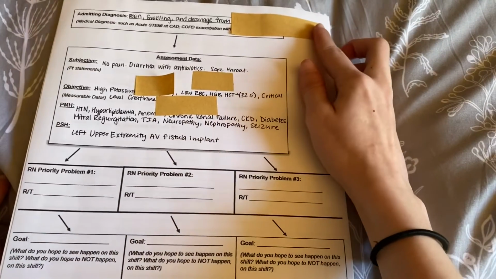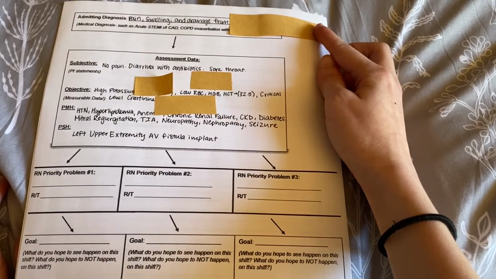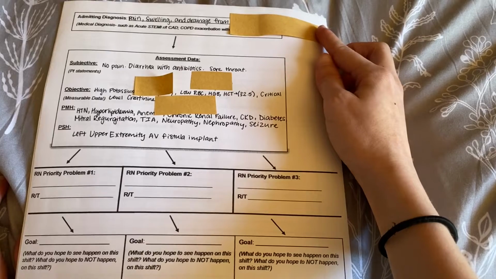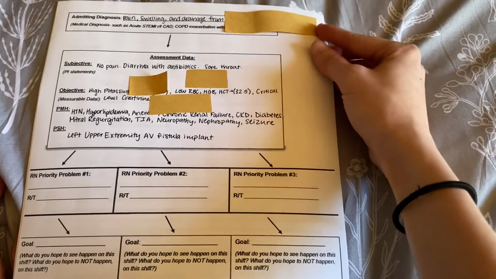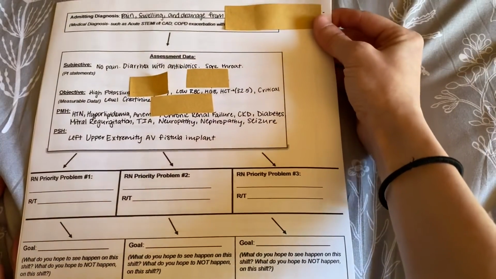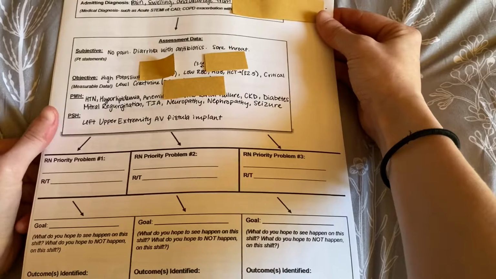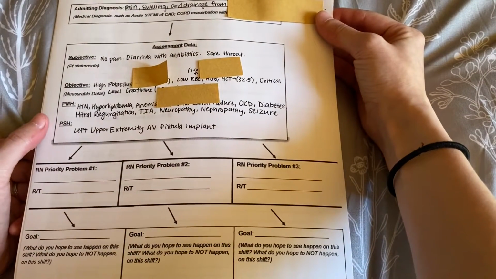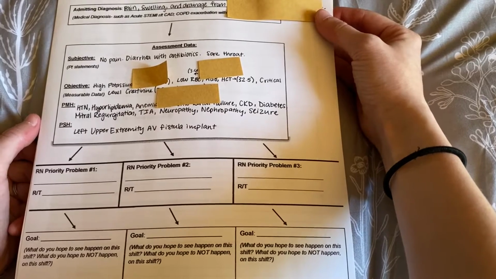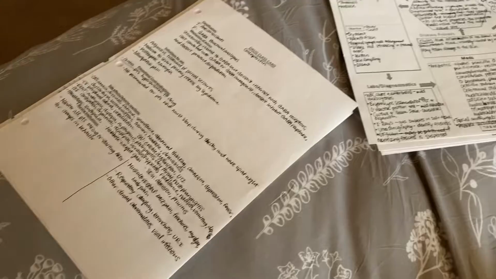Right now I have put in some of the subjective, objective, past medical history, and past surgical history for this patient. So we have a lot of information that is helpful to decide what our main problems are. With this information, you'll want to look and see what are your main problems with your patient. What is your patient suffering with the most?